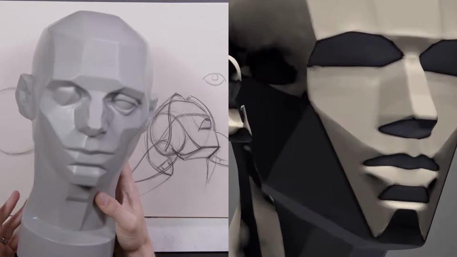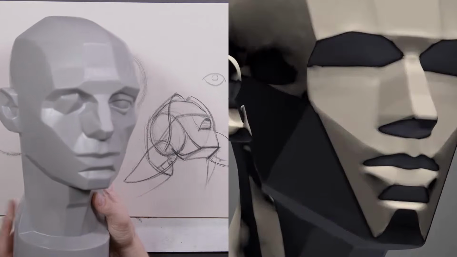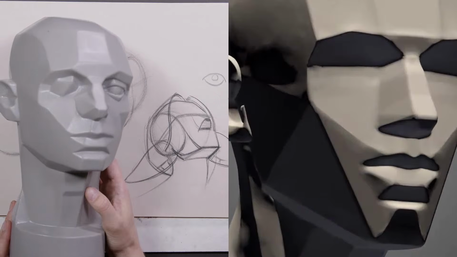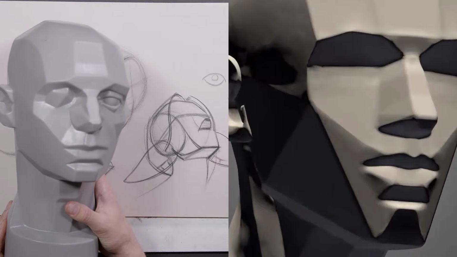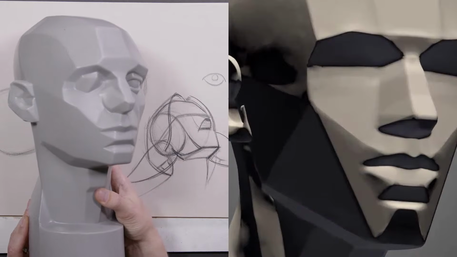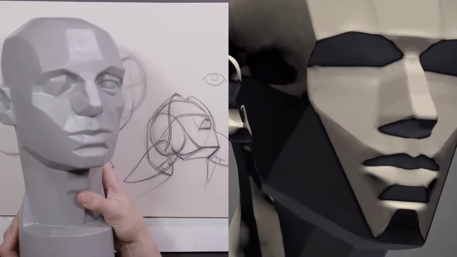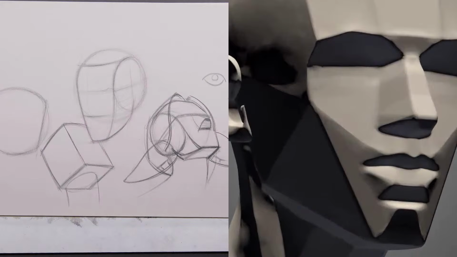I see. But the whole reason I'm showing this is that the Asaro head is one interpretation of the planes of the head. These are also interpretations. These are simplifications of any head. And both of these are kind of like the same person. Everybody's planes are going to be different.